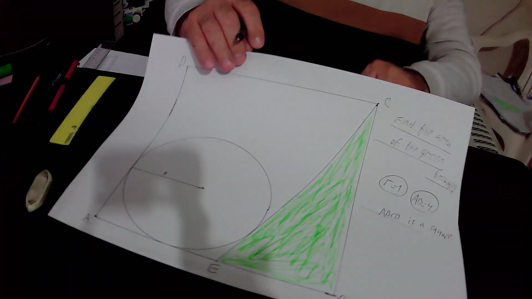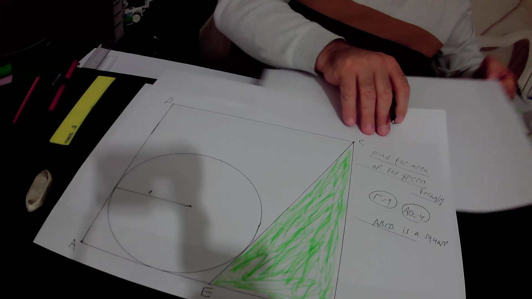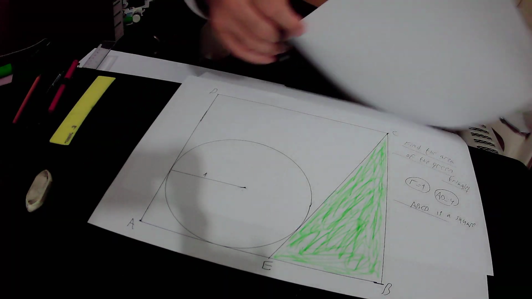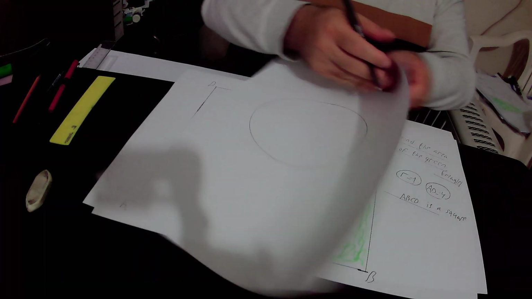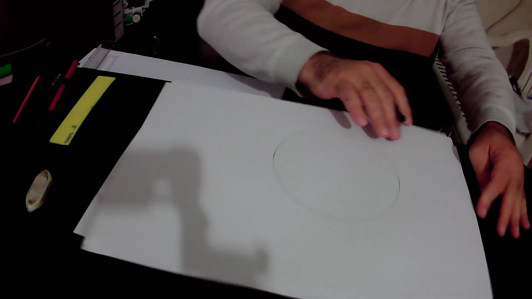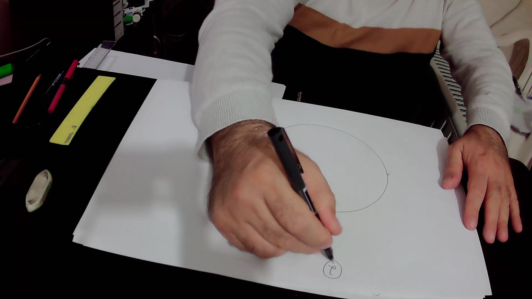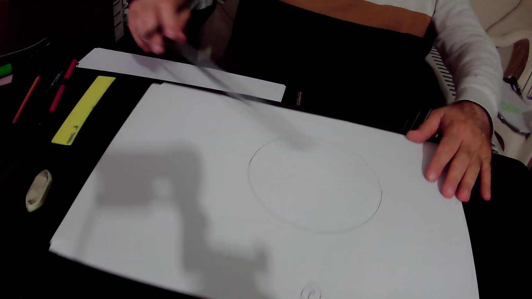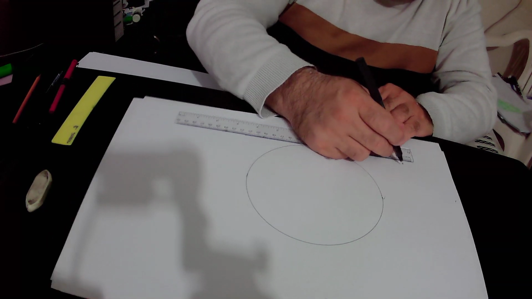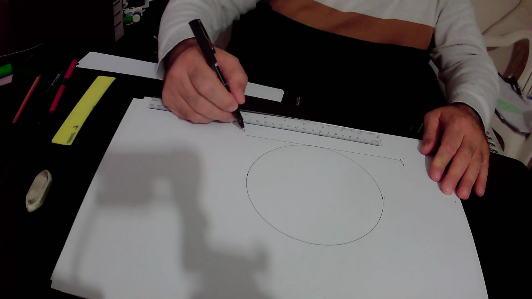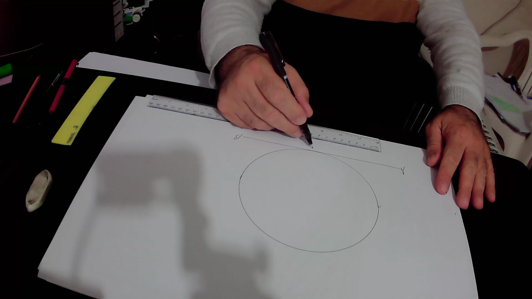we have this circle, and tangent AB. This tangent AB is perpendicular to this circle at this point.